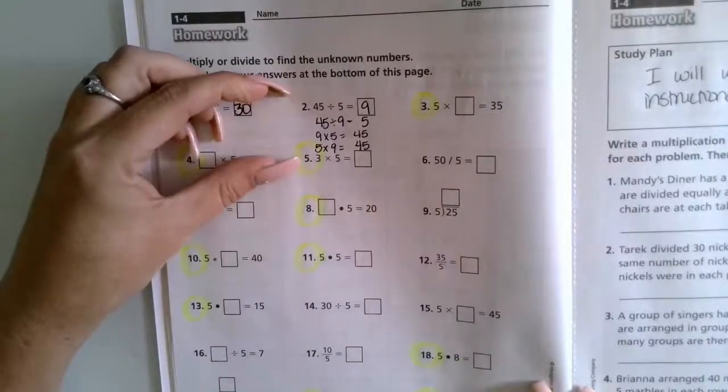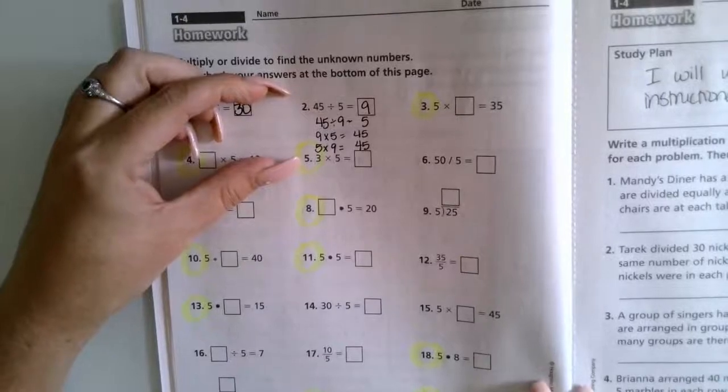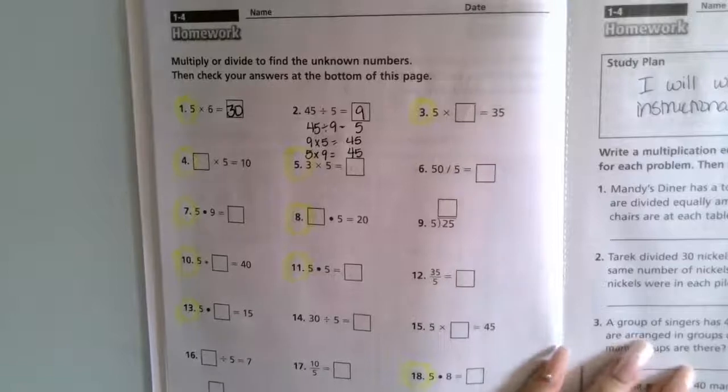If you do this, you guys, this is advanced work, so I would appreciate it if you did this. Send me a picture so I can display it for your classmates.